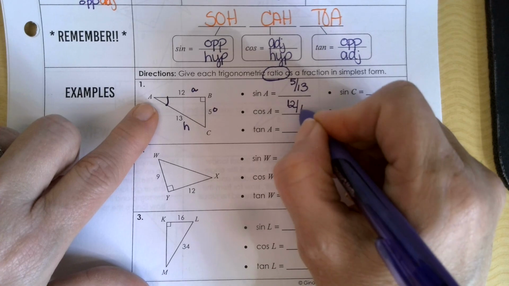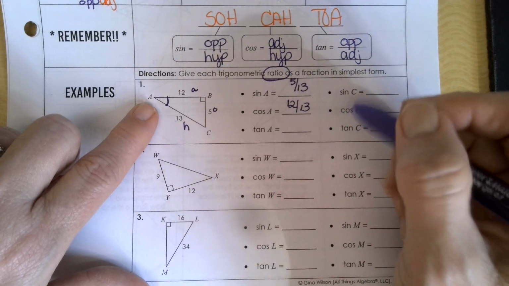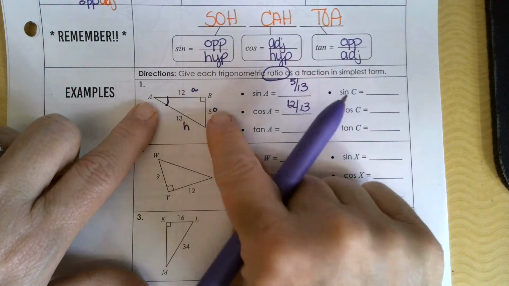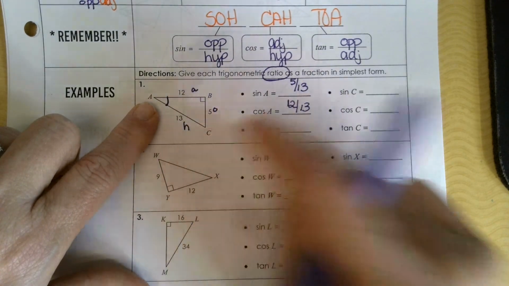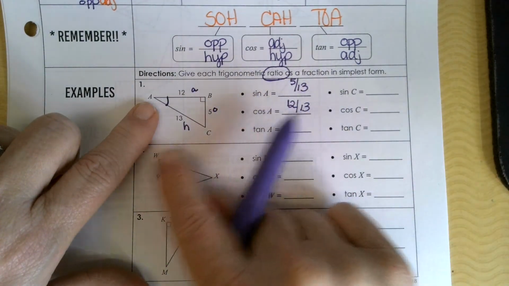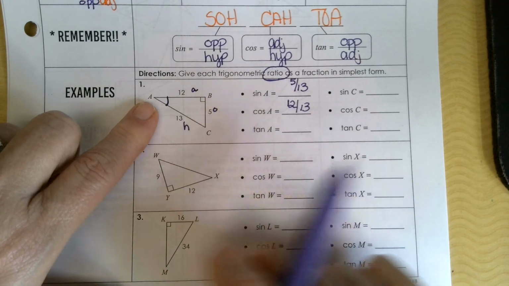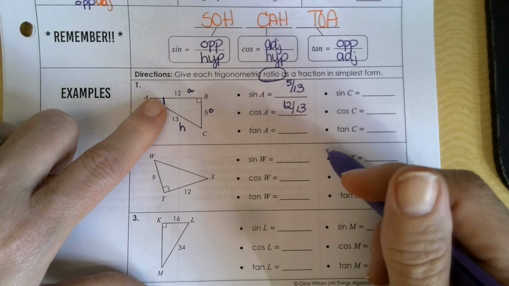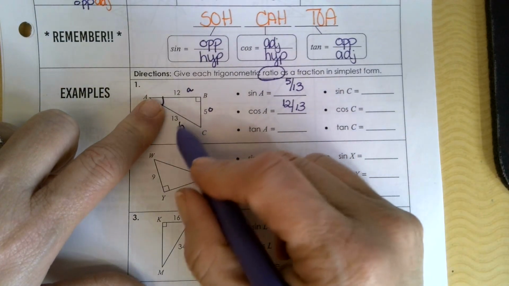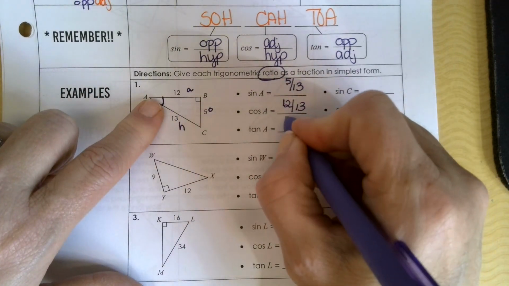By the way, if these numbers reduce, you would have to reduce them. These don't reduce. Do y'all notice this is one of our triples? 5, 12, 13. Can you recognize that triple? That would help you. That's why we do that. Tangent is opposite over adjacent, so 5 over 12.